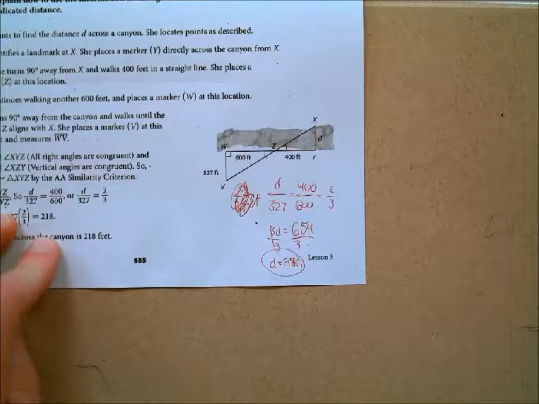And I feel like we get the idea here, so we'll just stop there and I'll let you guys get started on your assignment. So, your homework for tonight is already on the Google Classroom, but I'll go ahead and give it to you up on the board here too. Page 657, numbers 3 through 9 odd, 13, 18, and 19.